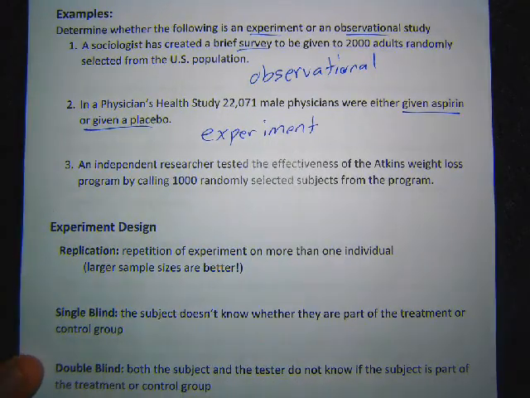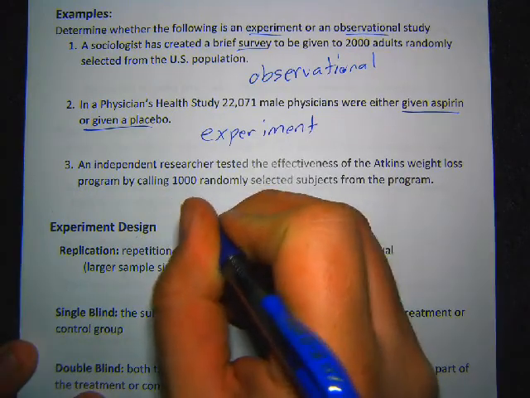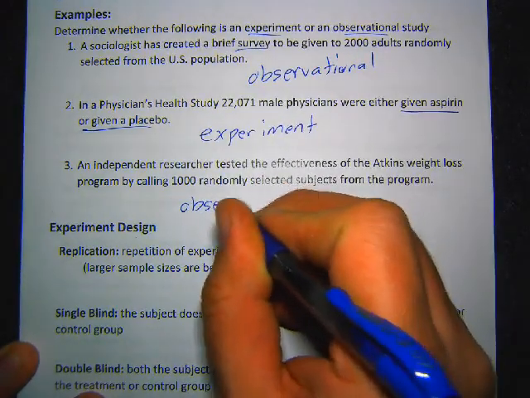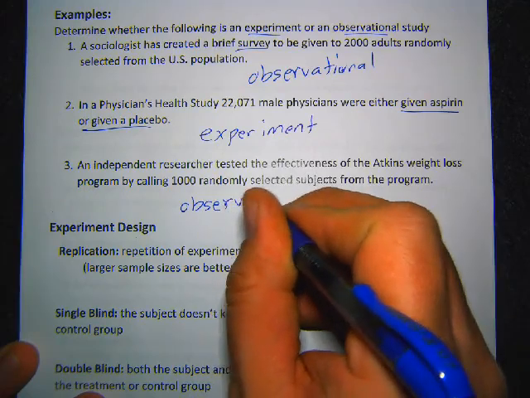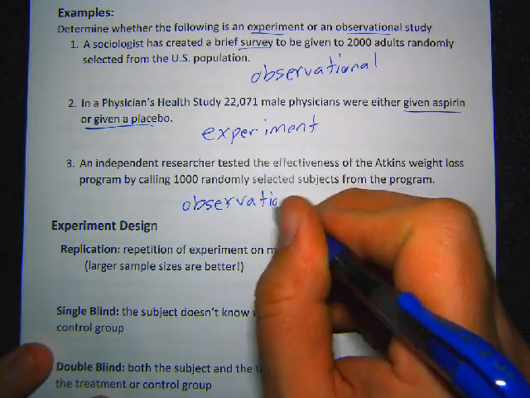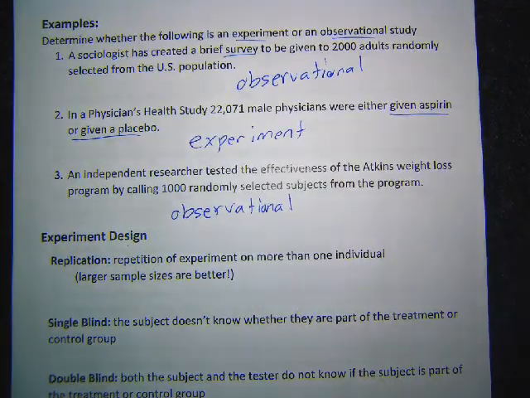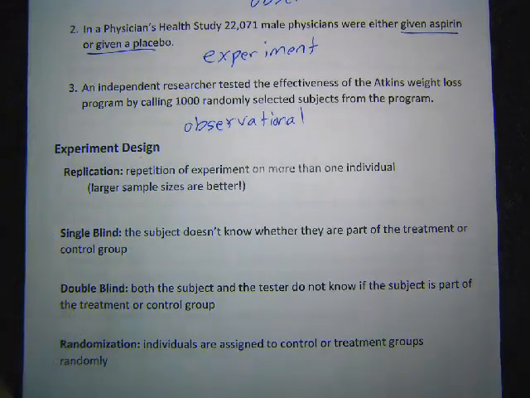Now, because he didn't perform the weight loss program, he's just looking at people that participated and then calling them and asking them afterwards. This one actually would be observational. Now, if you're the person doing the Atkins study and you had people do different versions, or one group do it, one group not do it, then you would be doing an experiment. Because he's actually looking at people that already did it and just talking to them afterwards, his is very much an observational study.